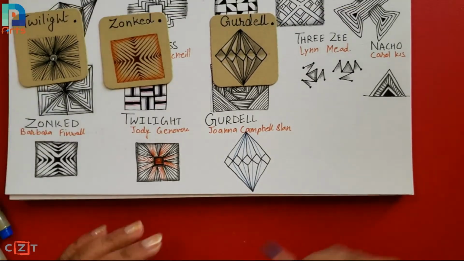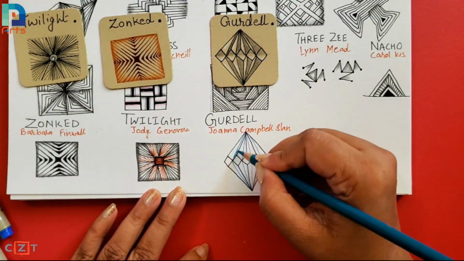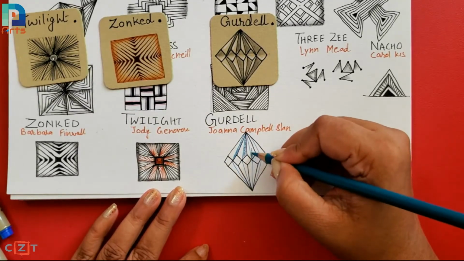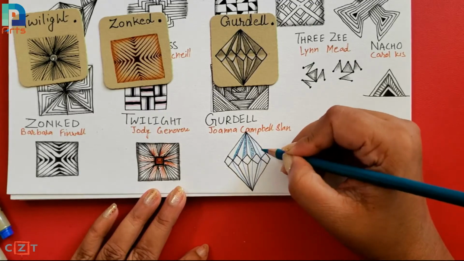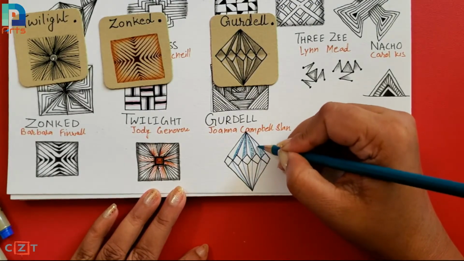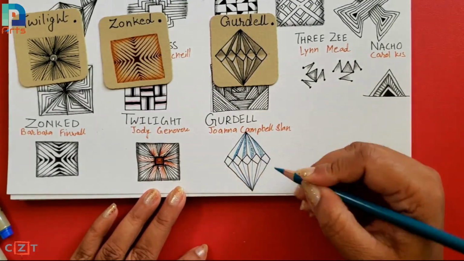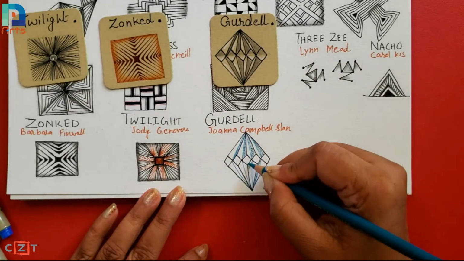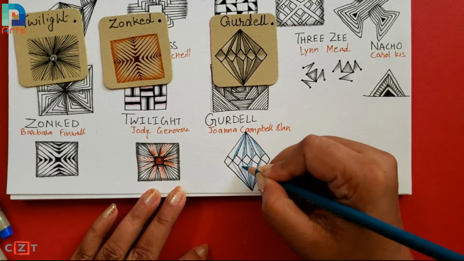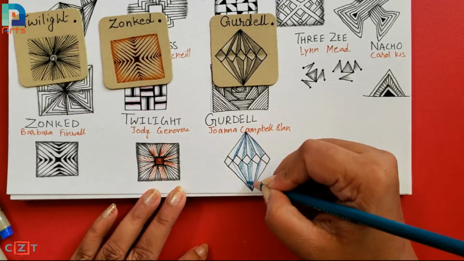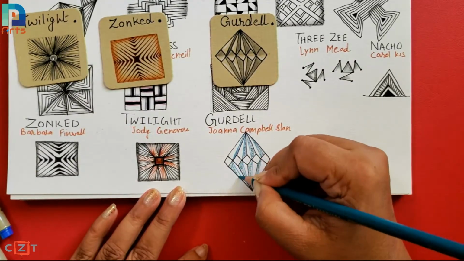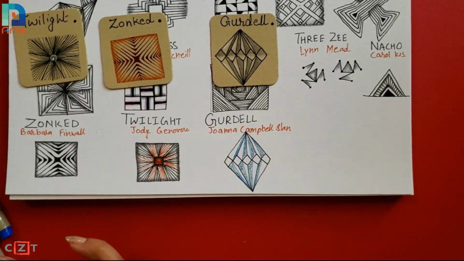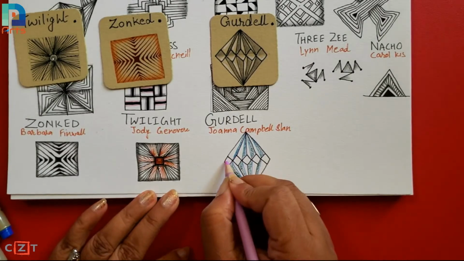If you want to use any colors, it's your choice how you want to fill them.